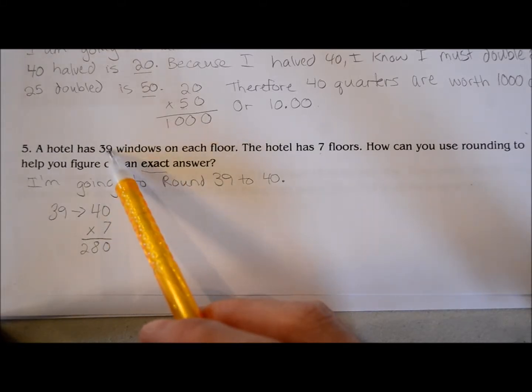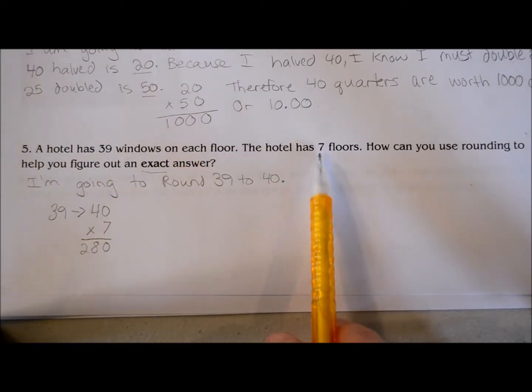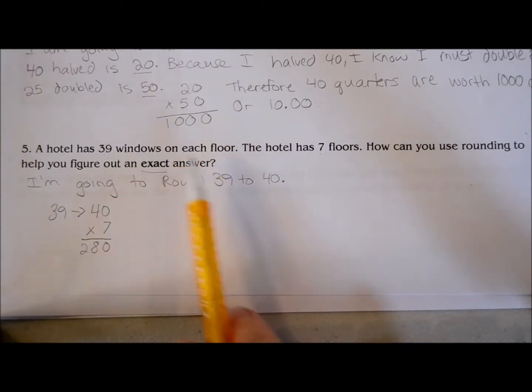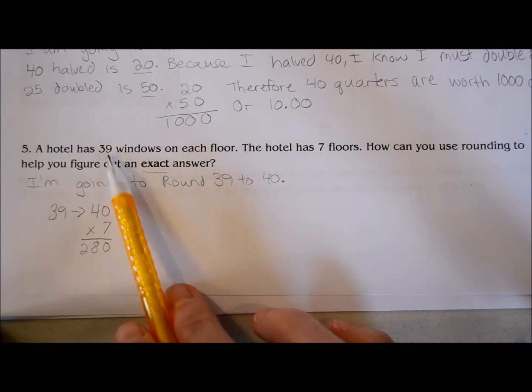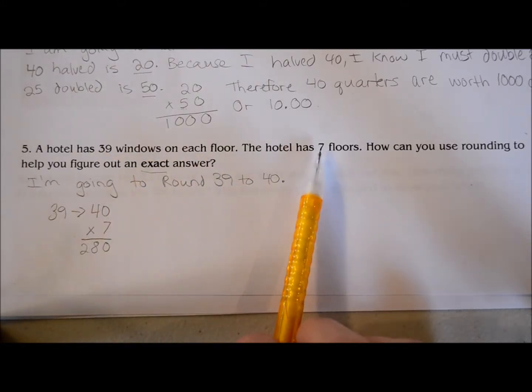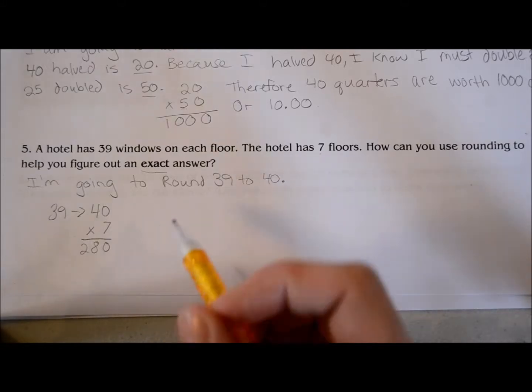When we brought 39 up to 40, we've added an extra 7 windows basically, because we've times that by 7. We have our 40 times 7. So we have 40 groups of 7 instead of only 39 groups of 7. That means there's an extra group of 7. So we have to take away those extra 7 windows from our rounding.